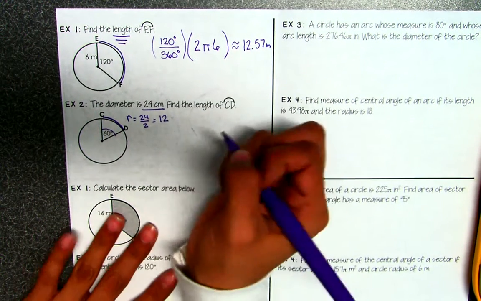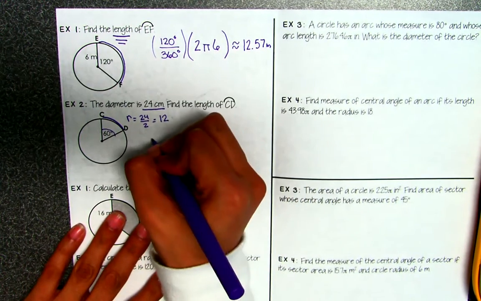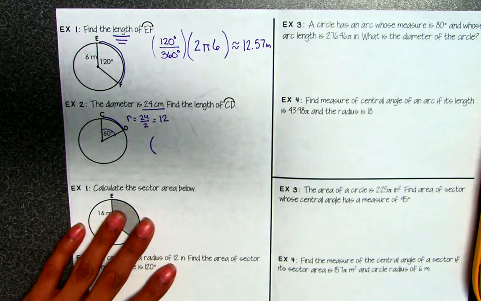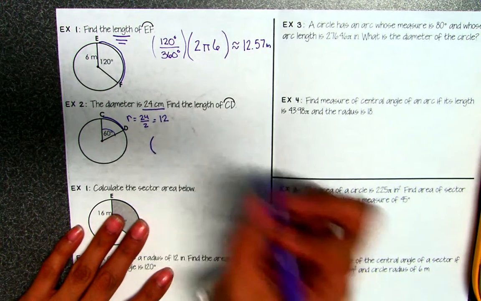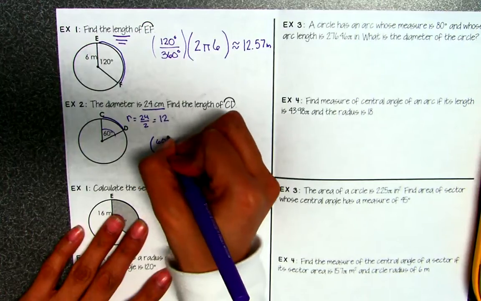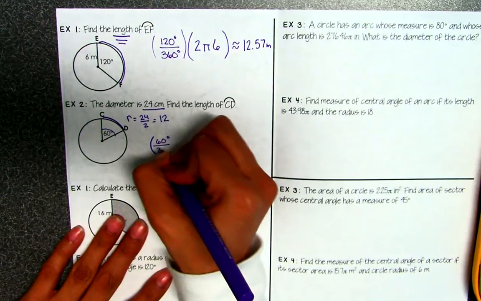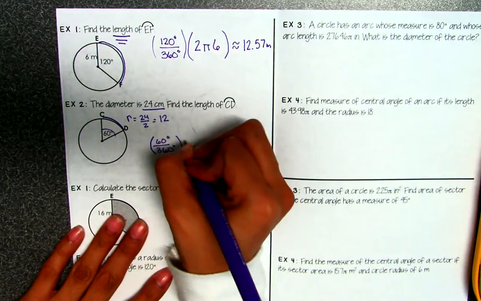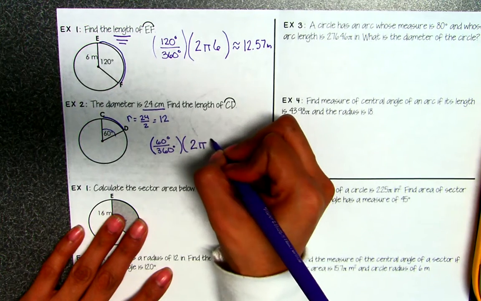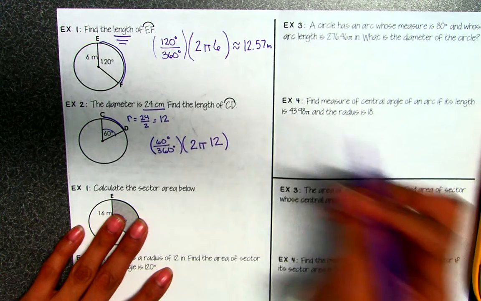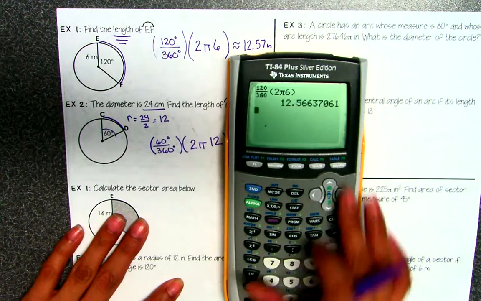If you're watching the video, pause it, try to set it up, and then try it. What am I going to put on top? 60. Yeah, 60. It's always going to be 360 at the bottom. And then 2 pi, and what's my radius? 12. I'm going to go to the calculator.